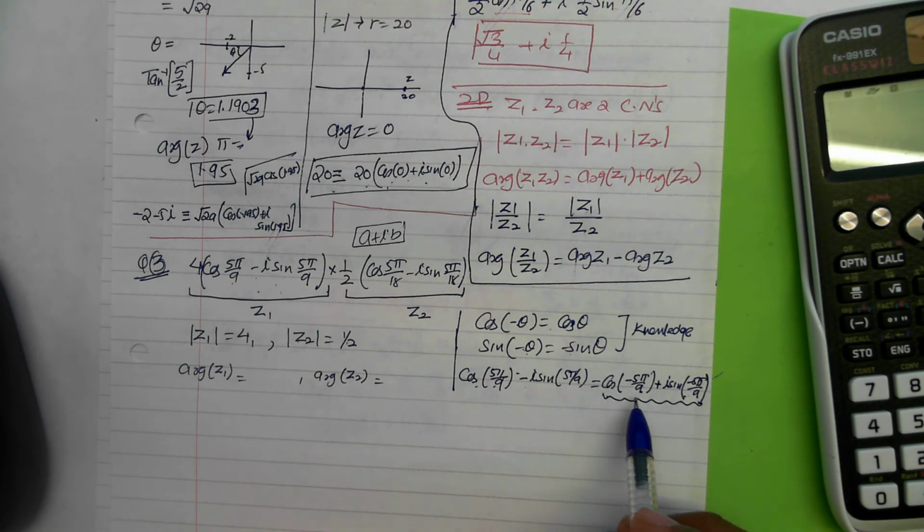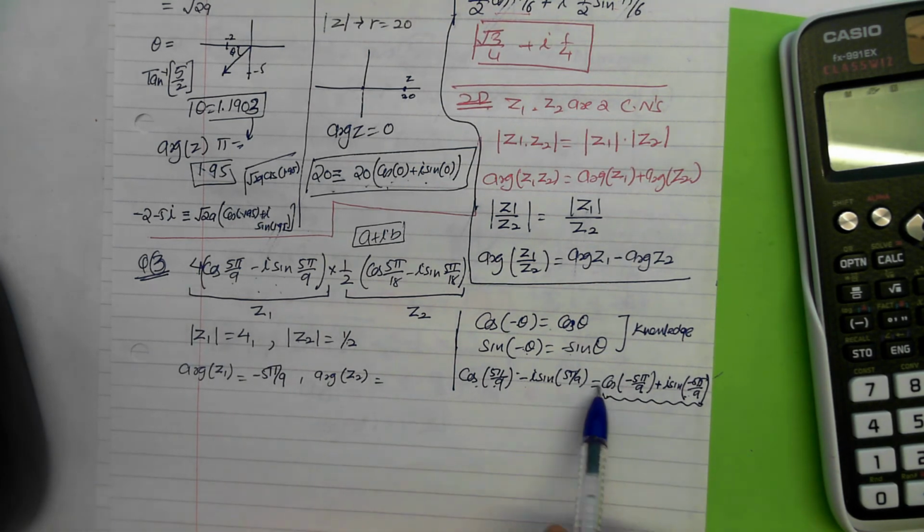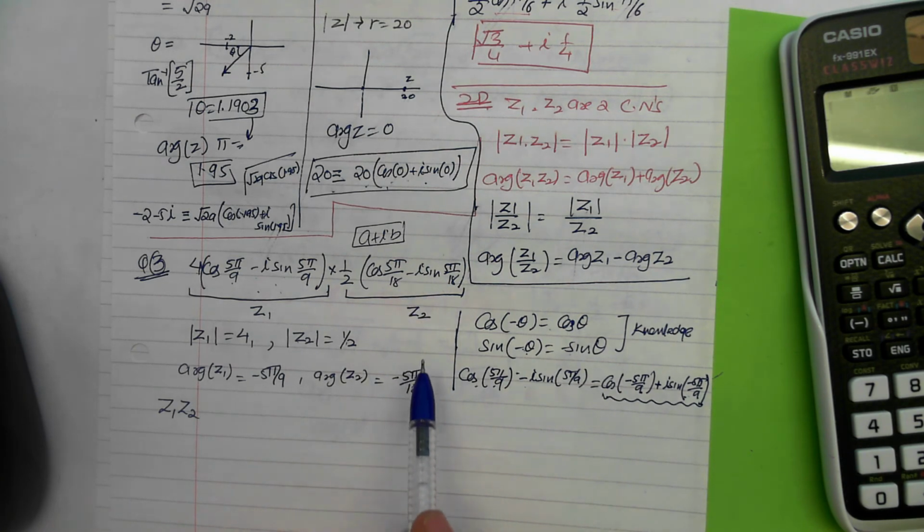So the argument of Z1 comes out as minus 5 pi over 9. Can you similarly work out the argument of Z2 for me, please? So I'm sure you got negative 5 pi over 18 for the argument.